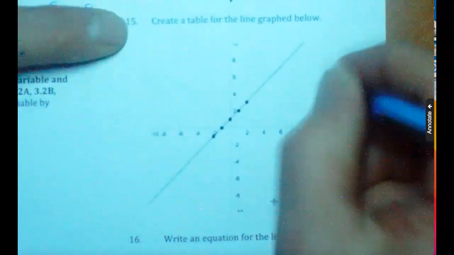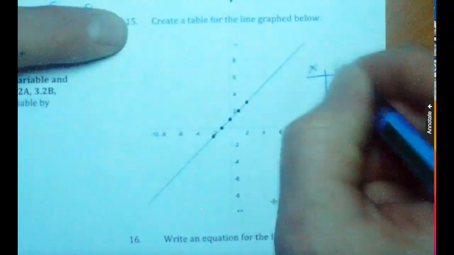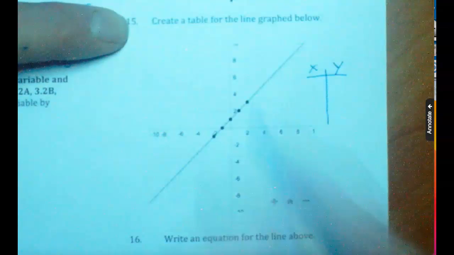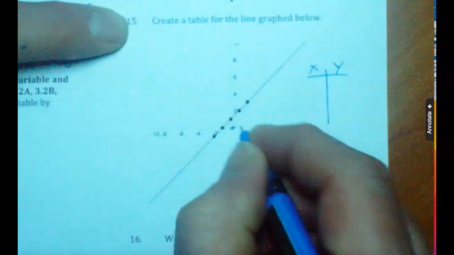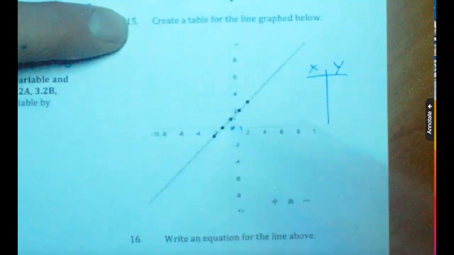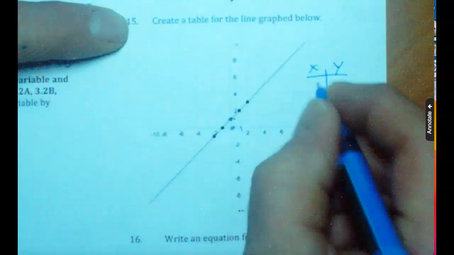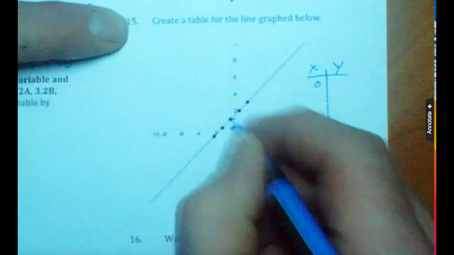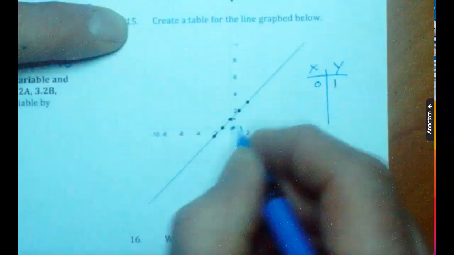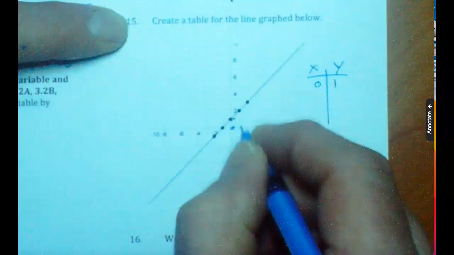This one here, 15, create a table for line graph below. Okay, well now we'll just take the coordinates right off the graph. And you can use any of these points, but let's stay positive. So let's stay right here. If this is our origin, or 0, and this is 2, that means that this little mark right here must be 1. So this is going to be over 0 and up 1. It's halfway. And this one is going to be over 1, and then we went up 2.